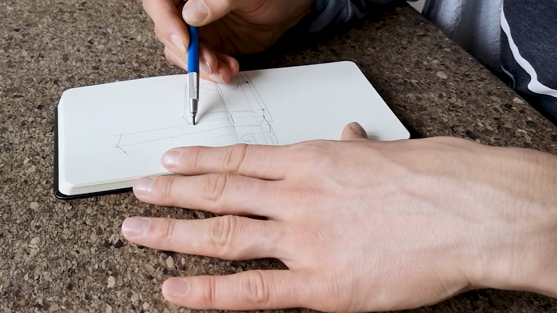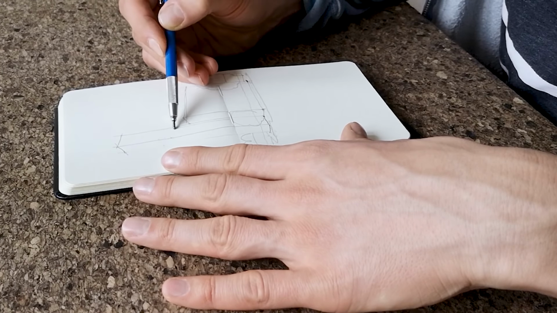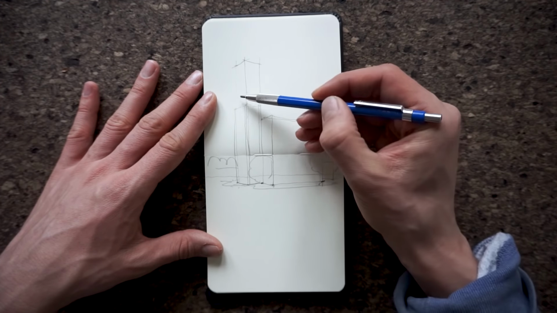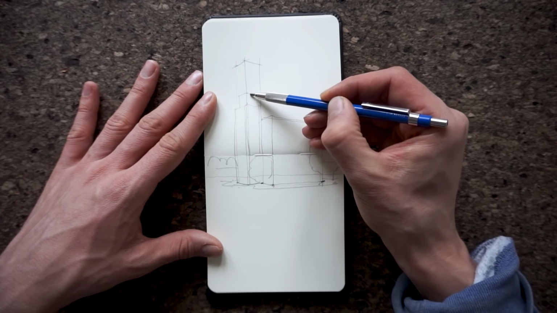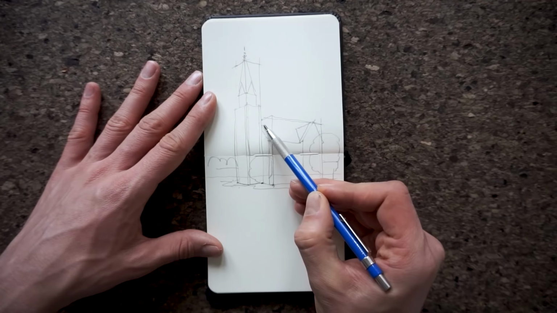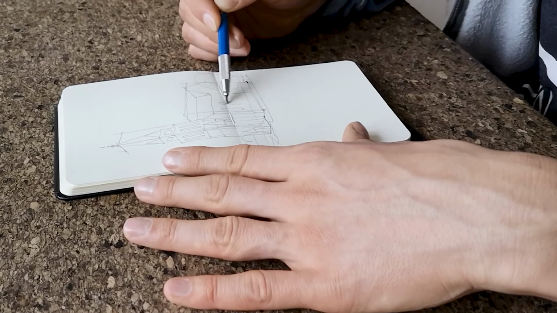Step 4. Time to add some details. Start out by defining the more exact shapes inside those boxes. You can also leave the boxes visible. It will reveal a certain logic of the building, plus it looks kind of cool.